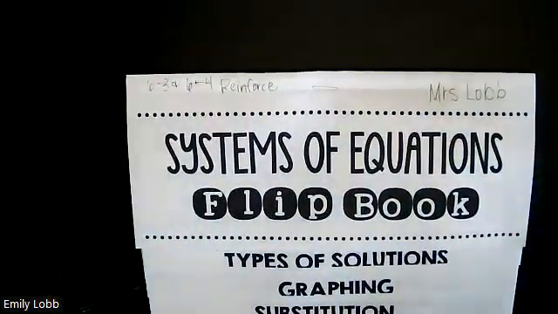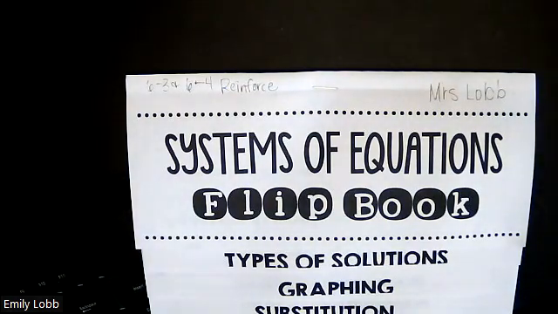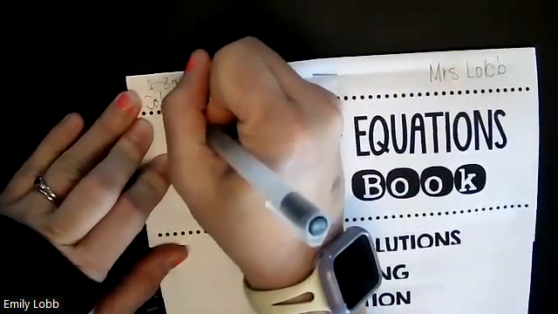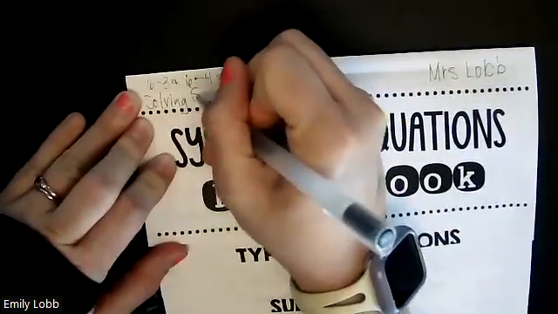The other thing, it didn't get stapled in there. I wonder if the other packet is the solving systems of equations.